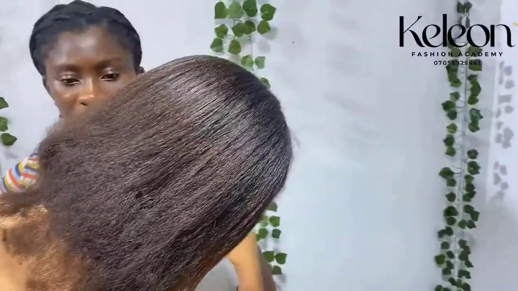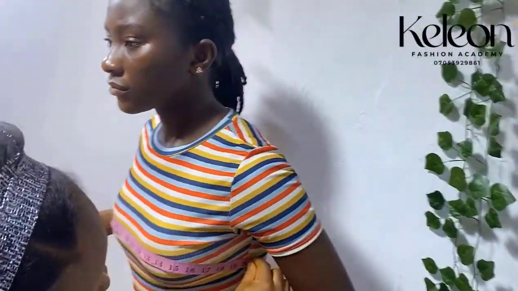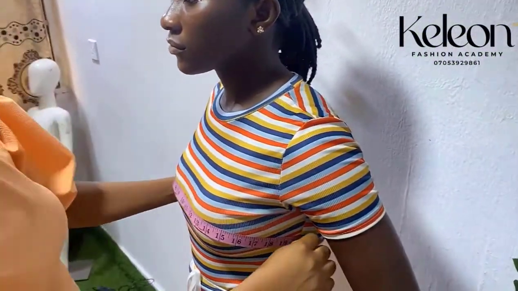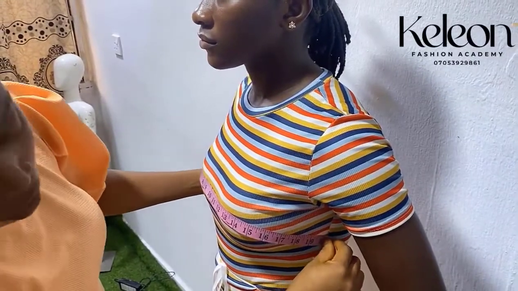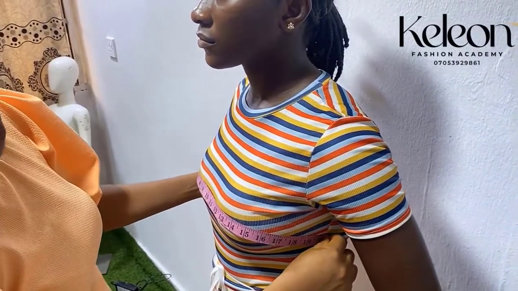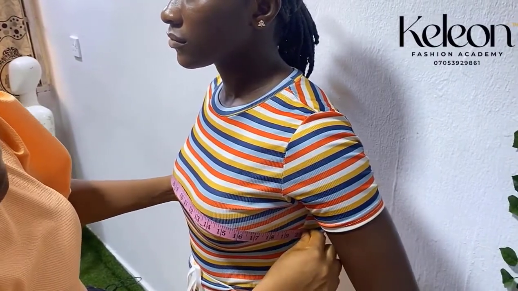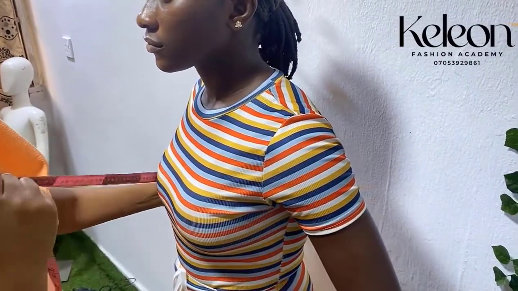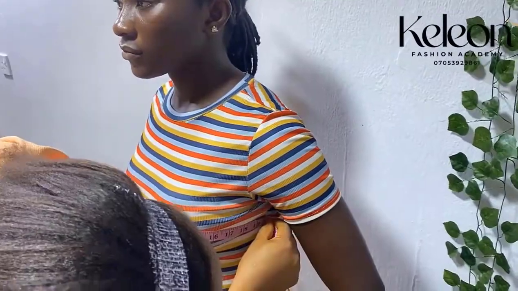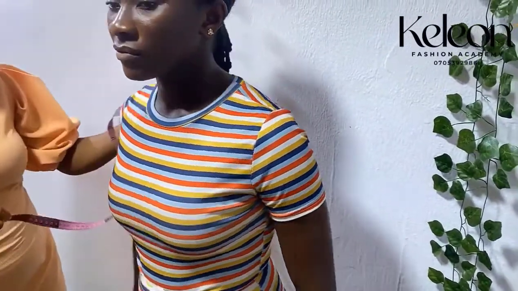So if I'm to measure from this side seam to this other side seam, you will see that I am having about 20 inches for my front arc. This is what we call front bust arc. That is from under the armhole on this point to this part under the armhole, on the side seam on both sides. I'm having about 19.5 inches for her.